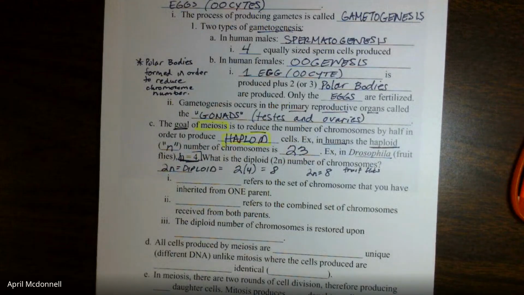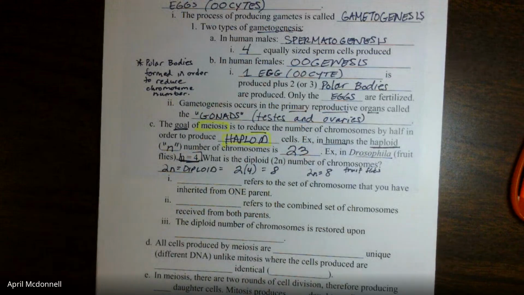So different species have different diploid numbers. For example, in humans, the diploid number is 46, whereas in fruit flies, the diploid number is going to be 8.